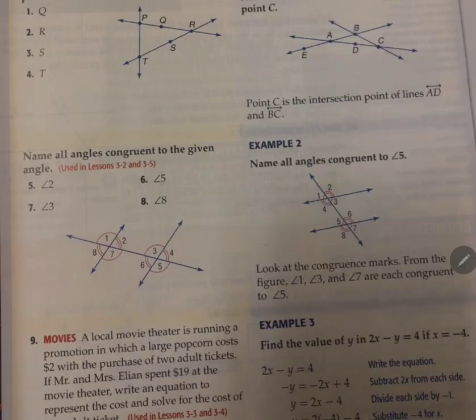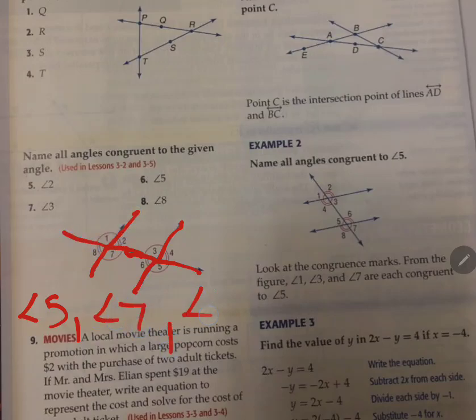All right, let's look at number 7. Number 7 says angle 3. Well, angle 3 is this one right here, right? Well, because of the law of refraction, we know that that's also the same as angle 5. It's also the same as angle 7. And it's also the same as angle 1, right? All right, they're all the same shape and size as angle 3. That's number 7.